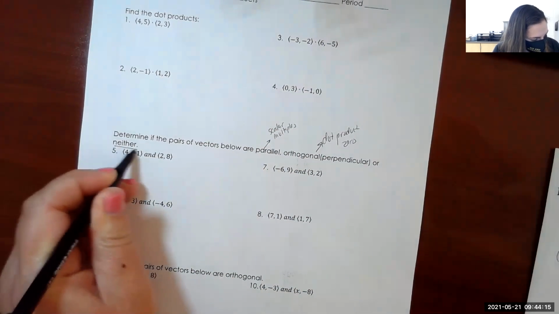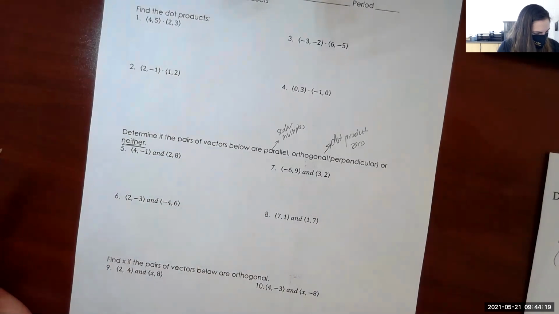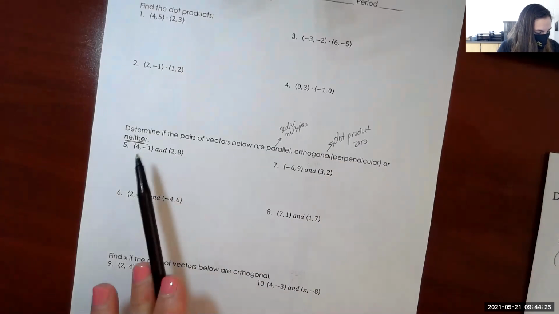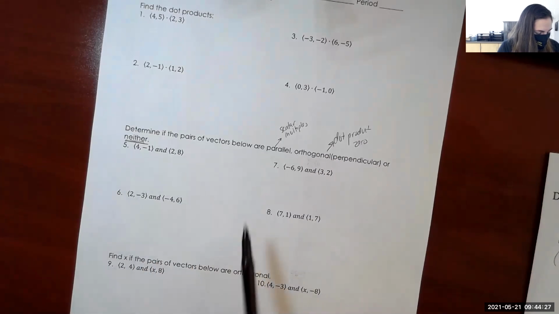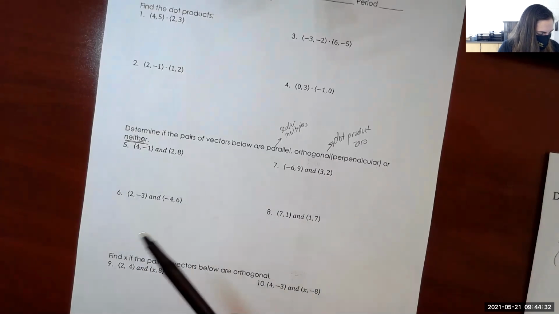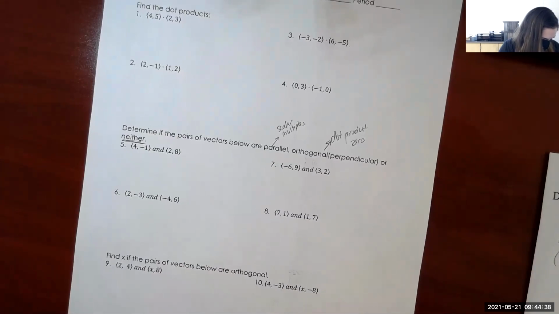And neither is if neither is true. So you want to find the dot product. If you have a dot product of 0, your vectors are perpendicular. If you see that one vector is a scalar multiple of the other, then those are going to be parallel. And if neither thing is true, then we're just going to write neither.